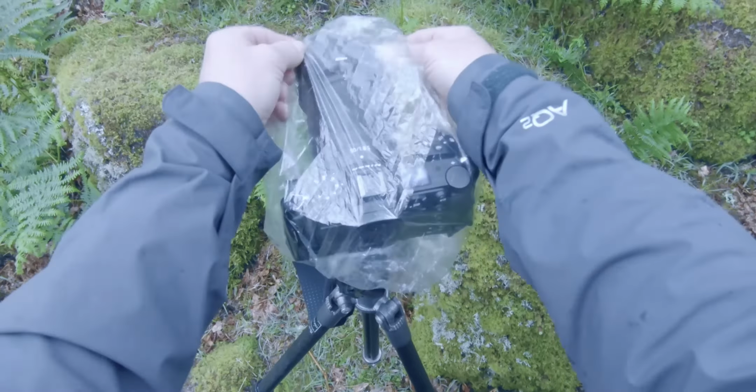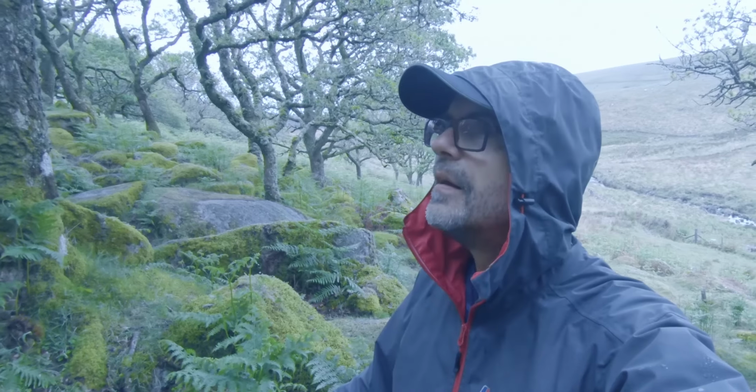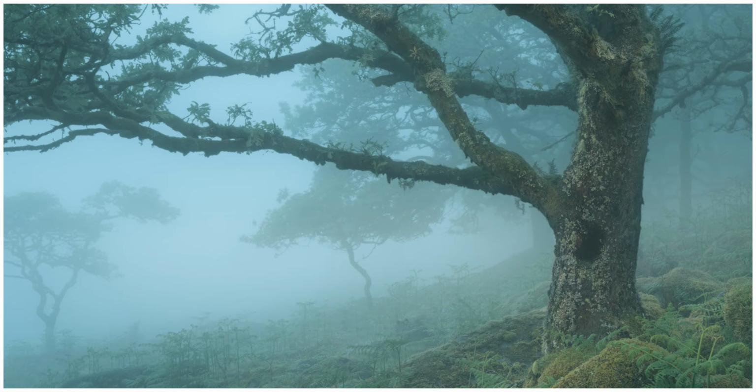So literally 2 minutes after I took that photo, the mist vanished, completely vanished, and the wind's coming back a bit stronger and it's raining again. So one shot is all I got, maybe two.